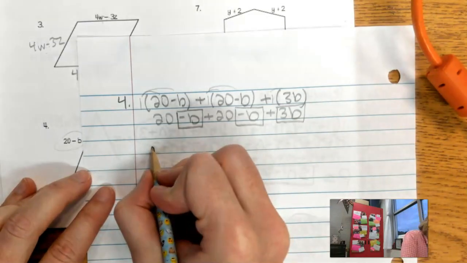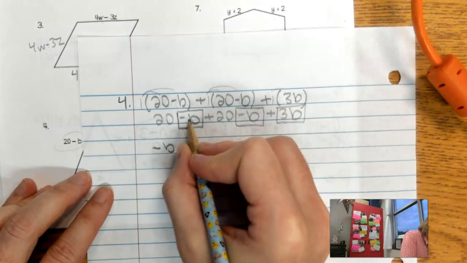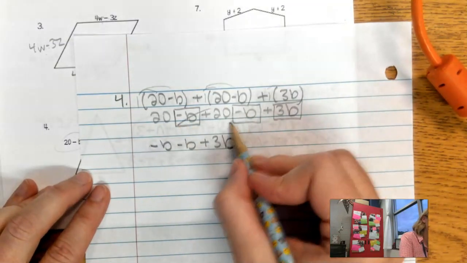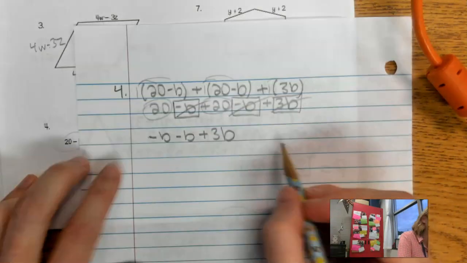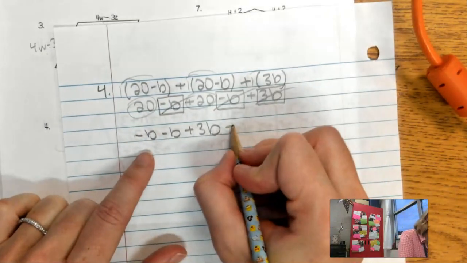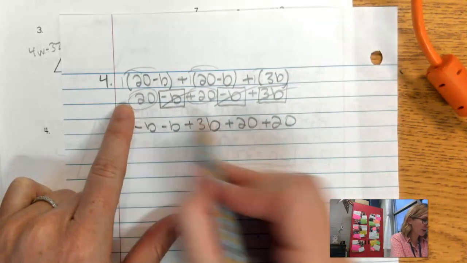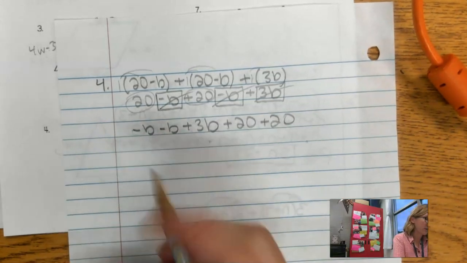And notice I kept the subtraction sign with it. So negative b minus b plus 3b. Now my only other like terms are my 2 constants. So plus 20 plus 20. Remember, this is a positive 20, that's why I put plus. This is a positive 20, that's why I put plus.